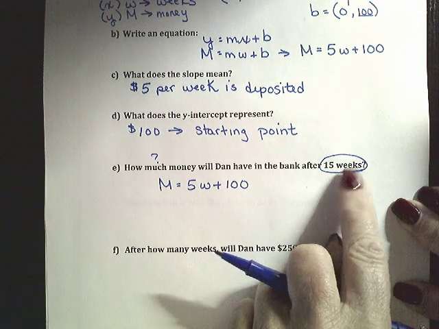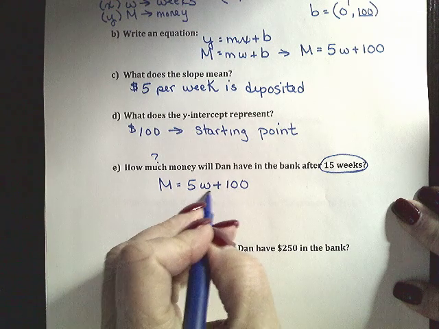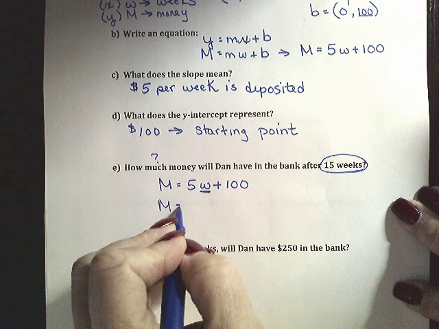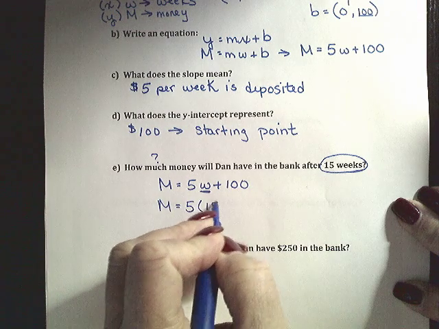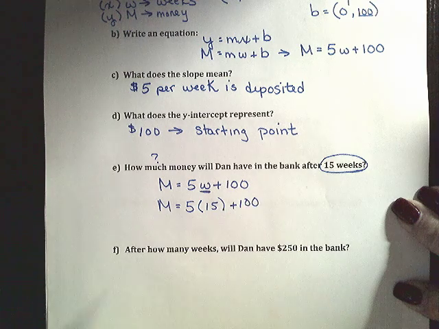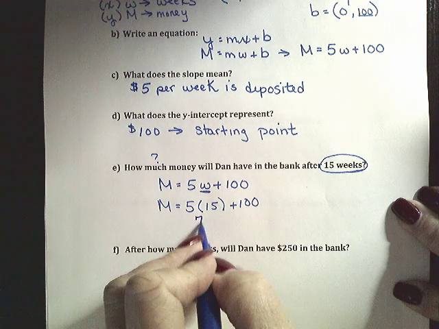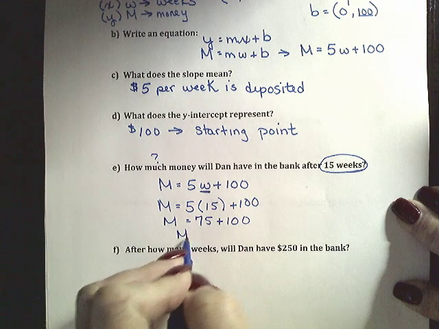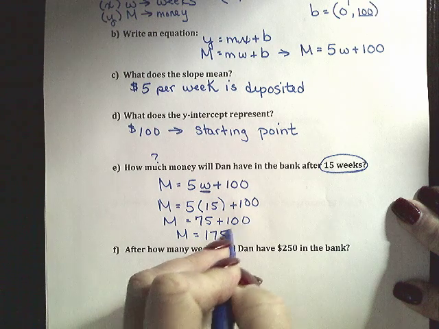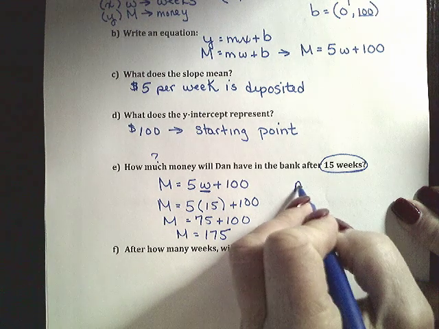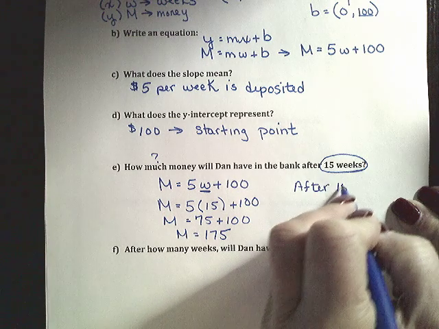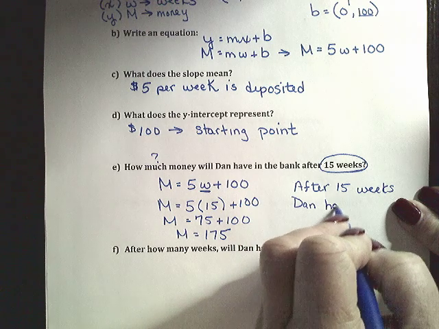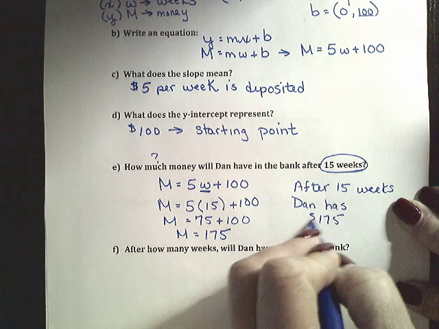They gave us the weeks, so we are substituting in for W. M is equal to 5 times 15 plus 100. 5 times 15 is 75, plus 100. So how much money does he have after 15 weeks? $175. So after 15 weeks, Dan has $175.